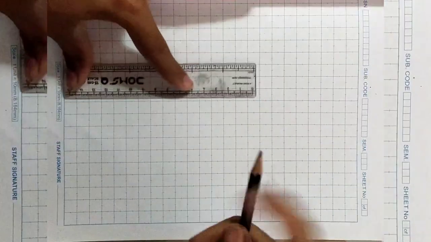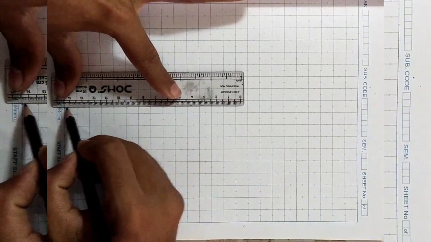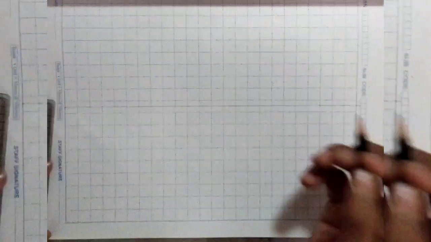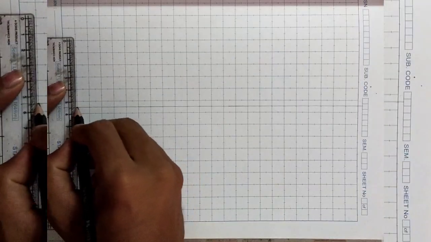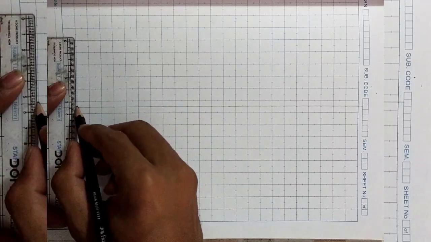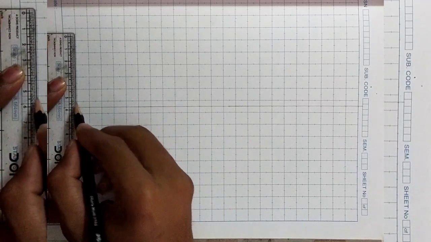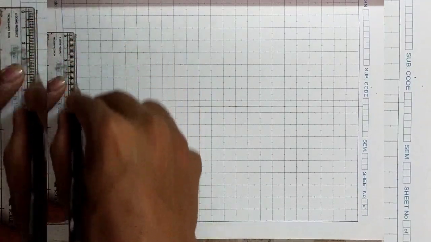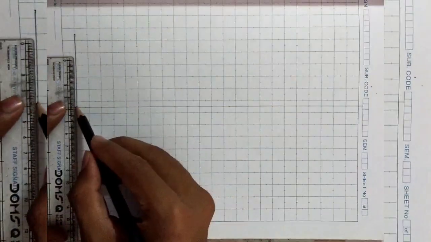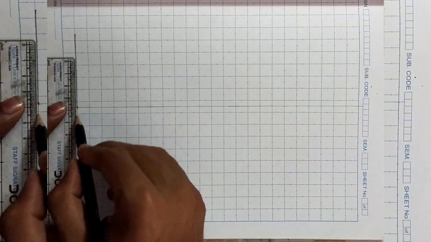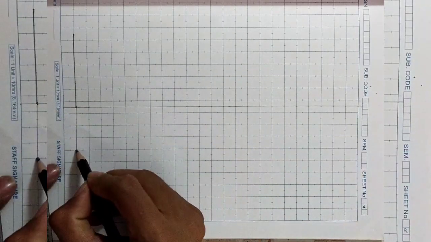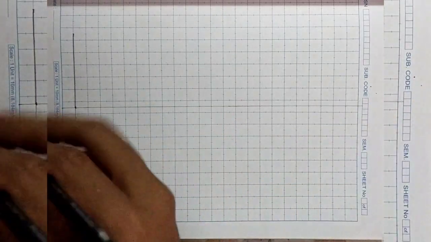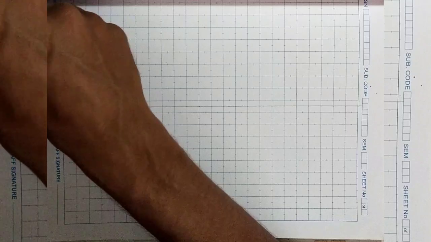So first let me just draw a line. This is our XY. Now I'll draw my prism here itself. First I'll take 1, 2, 3, 4, 5, 6. Make sure about the lines. If it starts from here, I have to take a compass and measure 45 degrees from each point.